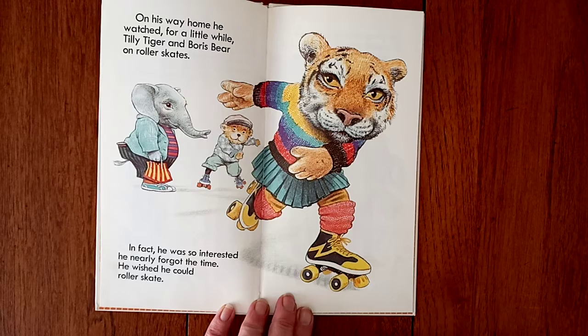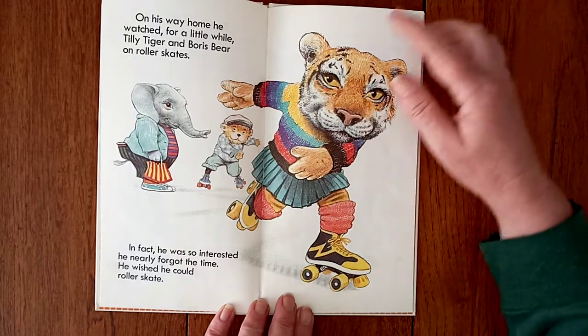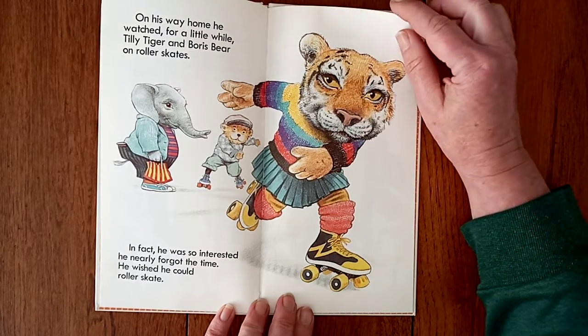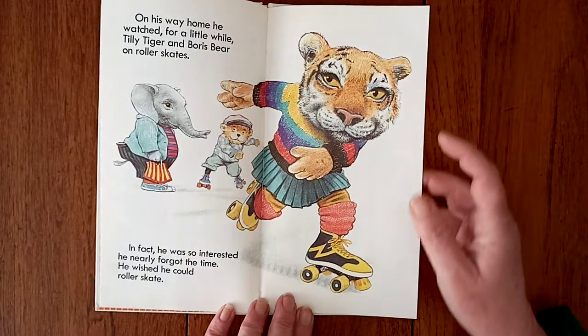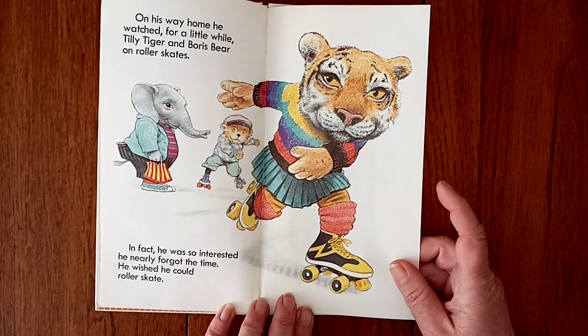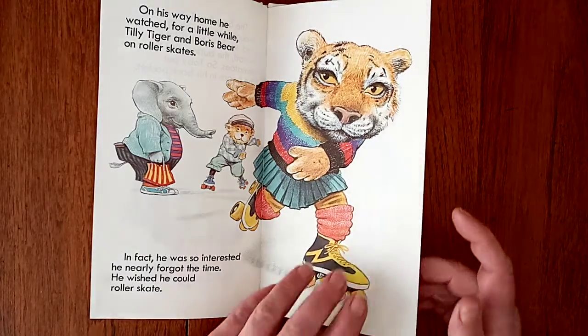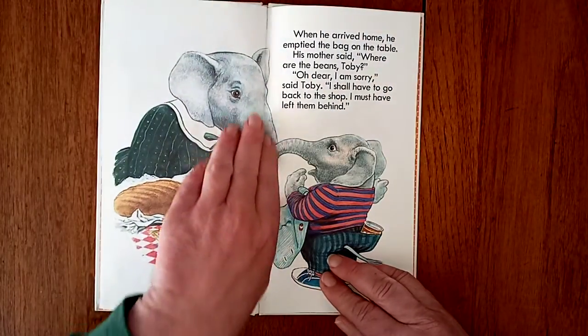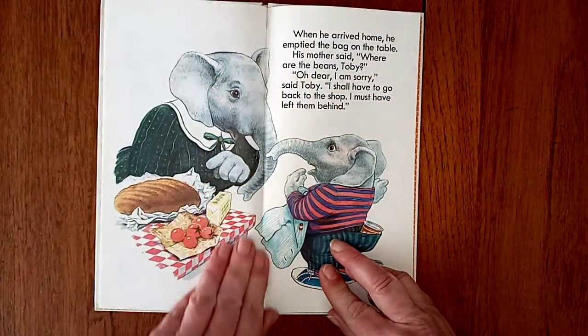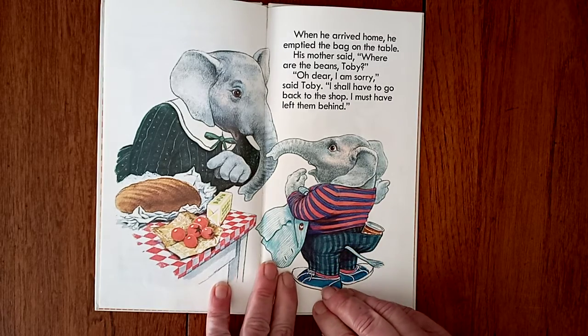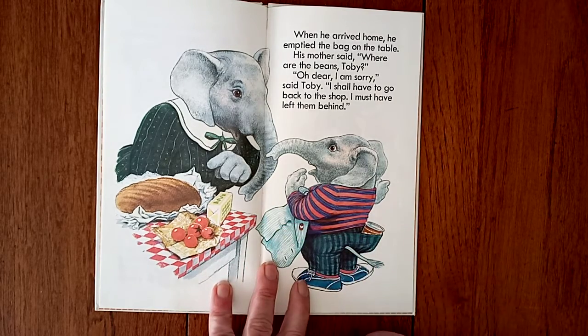Now that seems like a lot more fun than going to the shop, even though he was proud at the beginning. But let's hope that he's responsible and he goes home and that his mom doesn't have to worry about him because he's roller skating instead of bringing the shopping home. Oh, it looks like he was responsible. So there are all the things he bought.